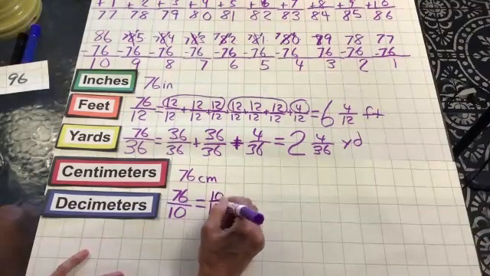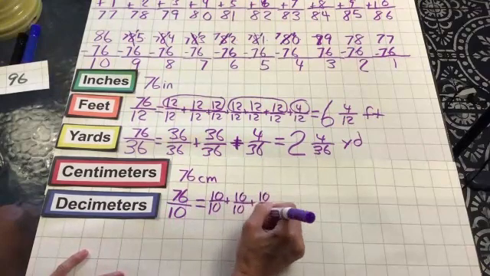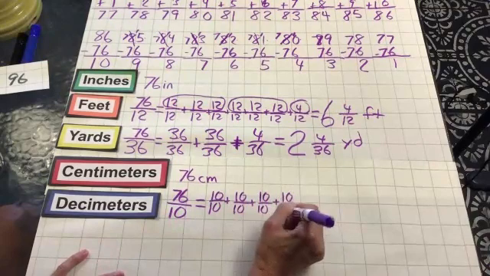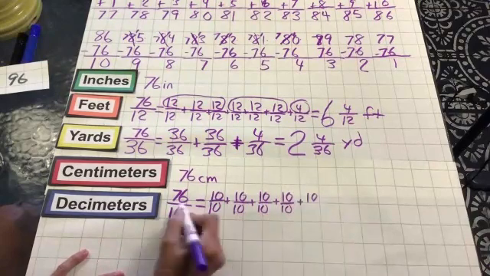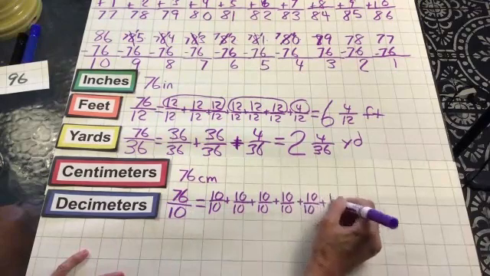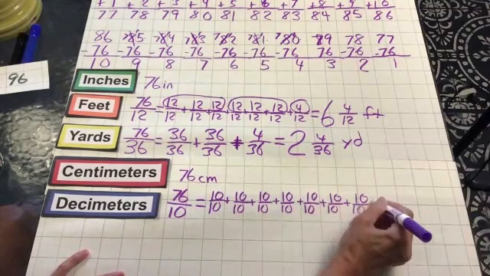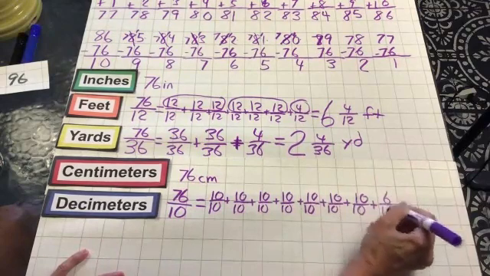So there's 1, 2, 3, 4, 5, because there's 7 tens in the tens place value. And then we have 6 more.